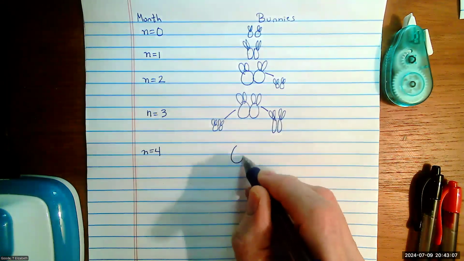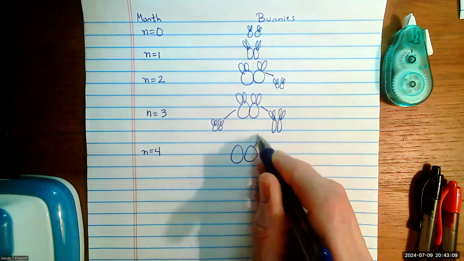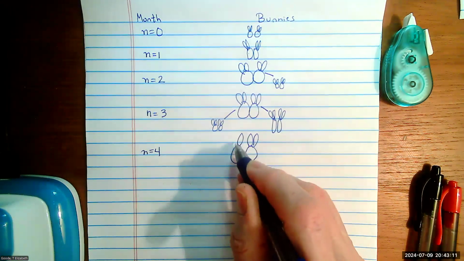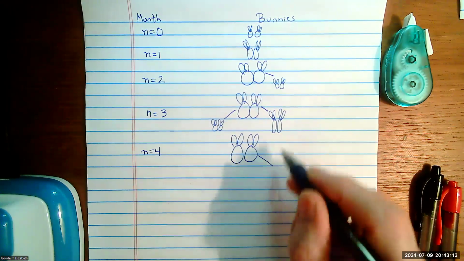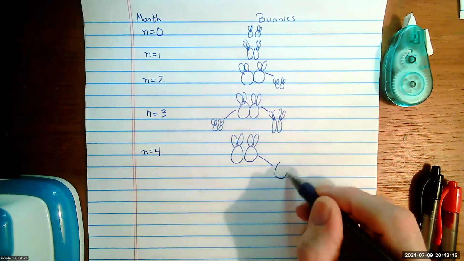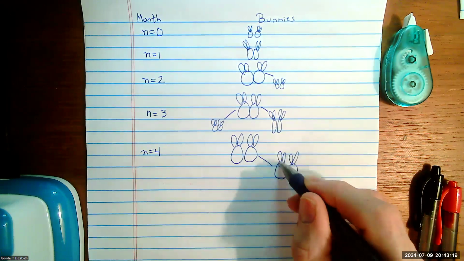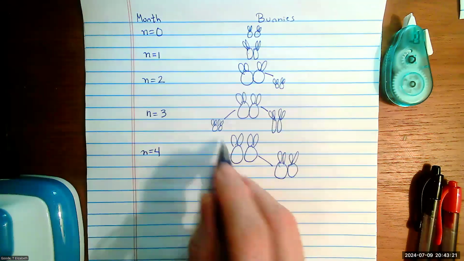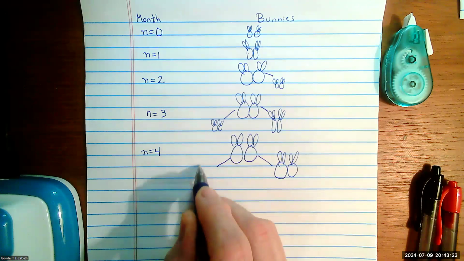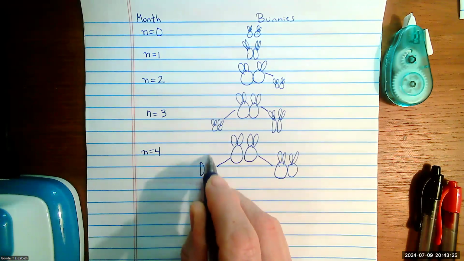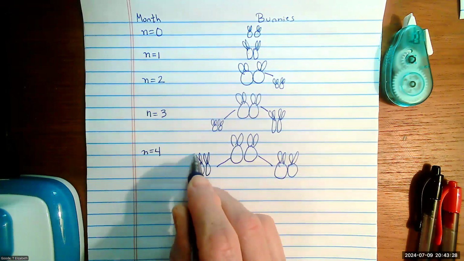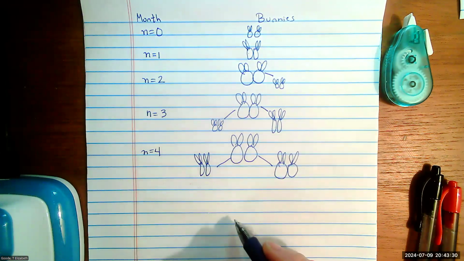Let's see. The grown-ups are still grown. So we have them. Ooh, the teenagers are now grown. The second babies are now teenagers. What am I missing?